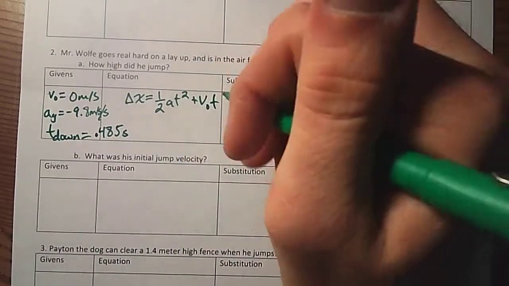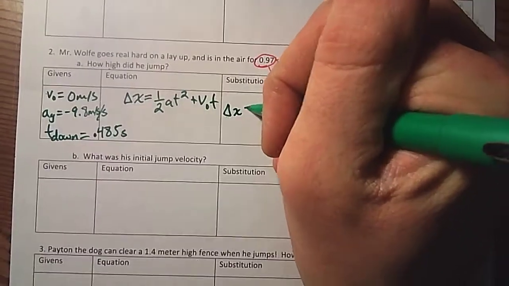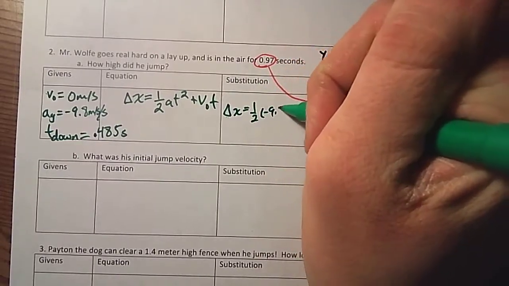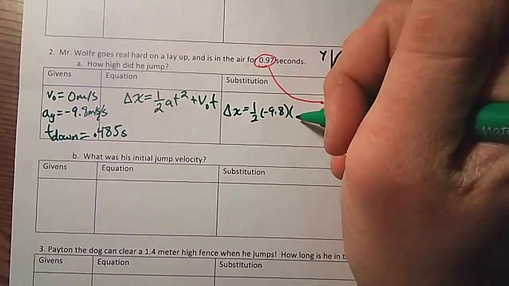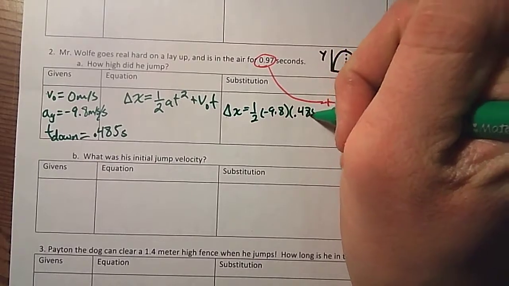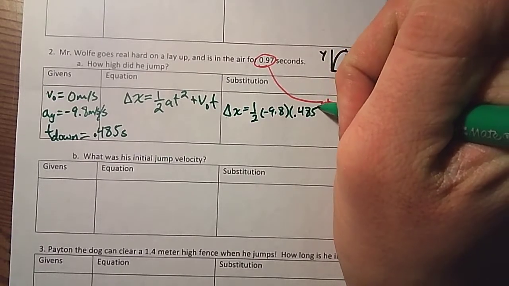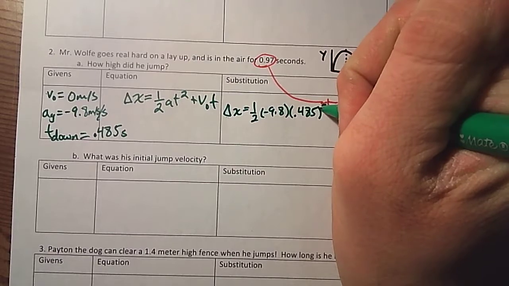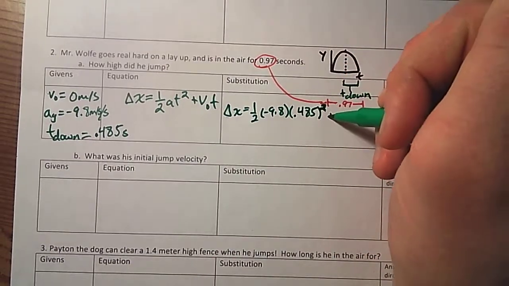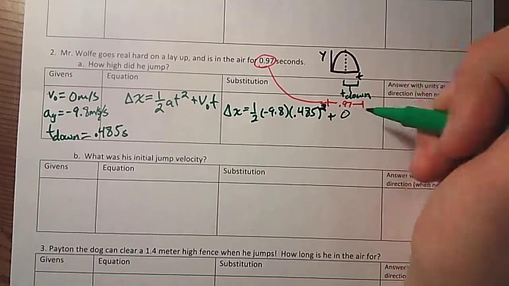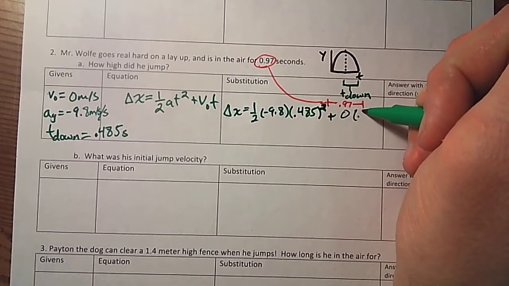So now I just need to substitute. I'm looking for that change in distance. My acceleration due to gravity is negative 9.8. My time down is going to be 0.485 seconds squared. Do not forget to square this. My initial velocity is going to be 0. And then my time is 0.485.